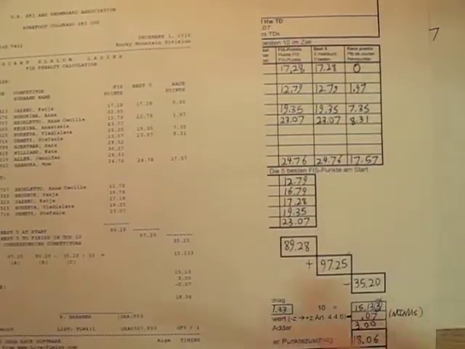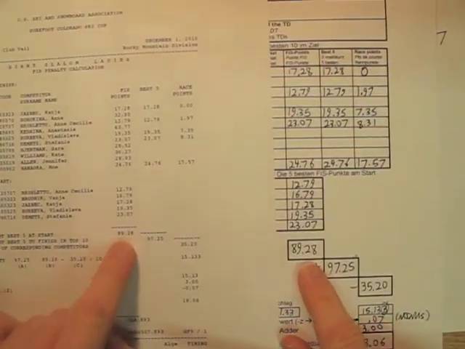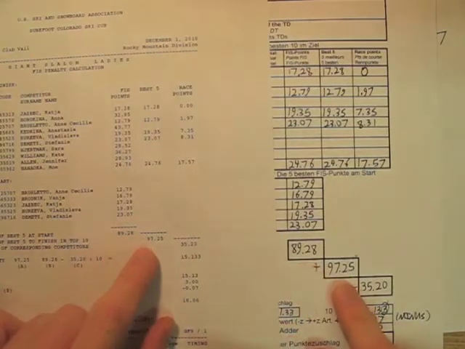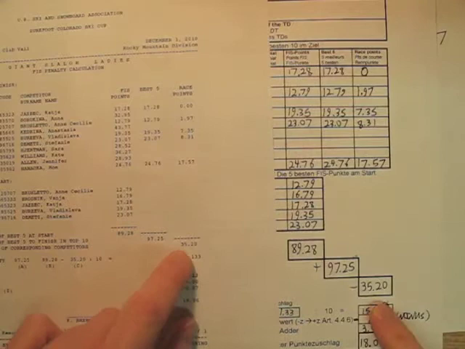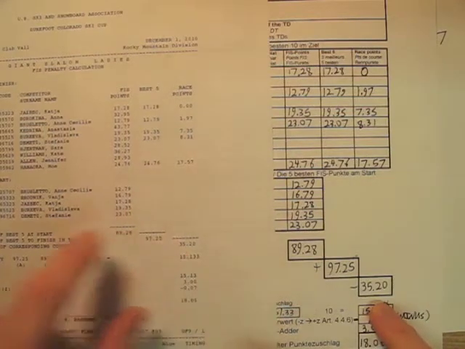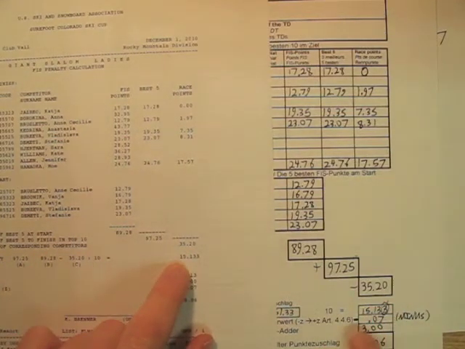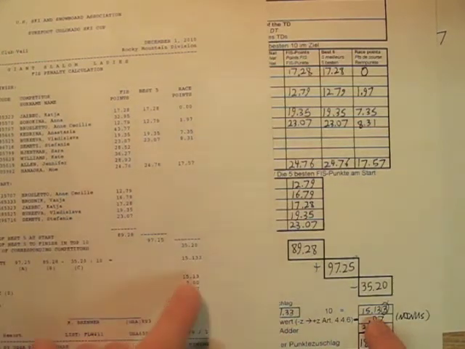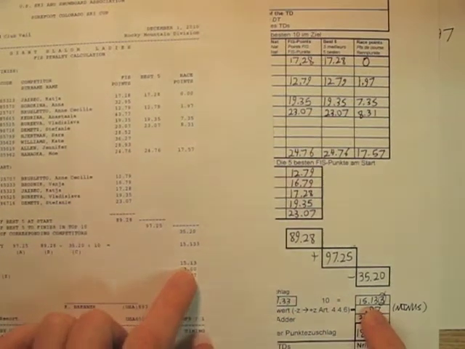Our totals were 89.28, 97.25, 35.20, ends up with 15.133, which rounded to 15.13.